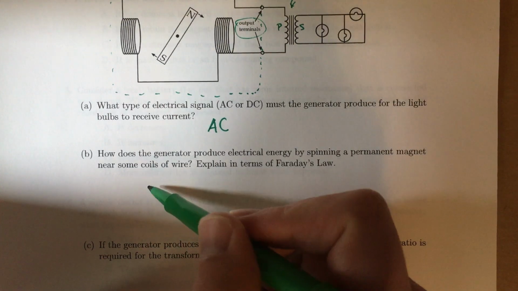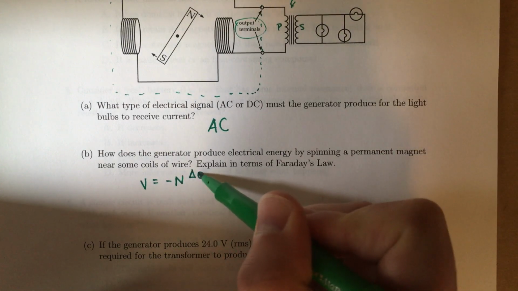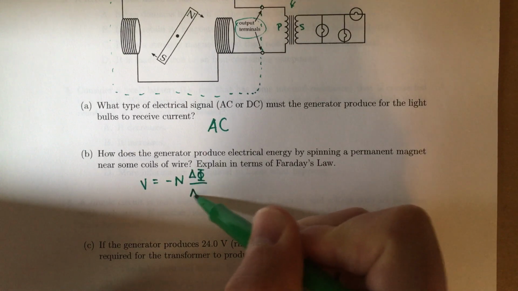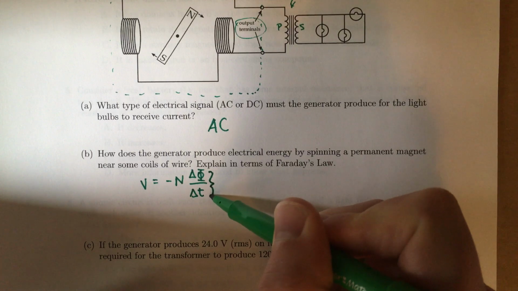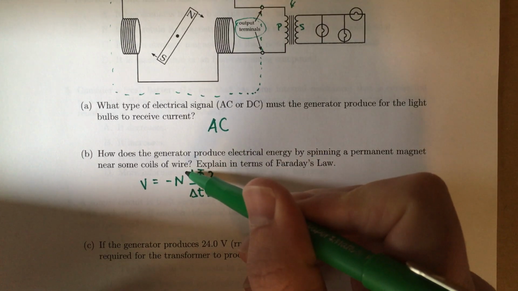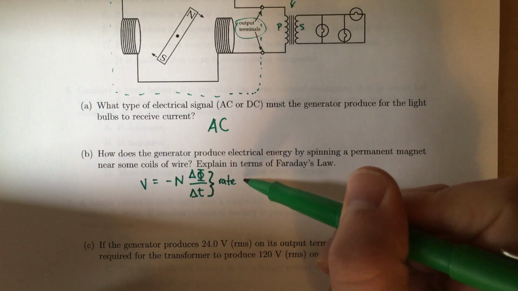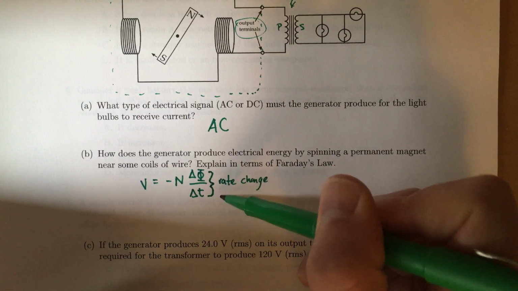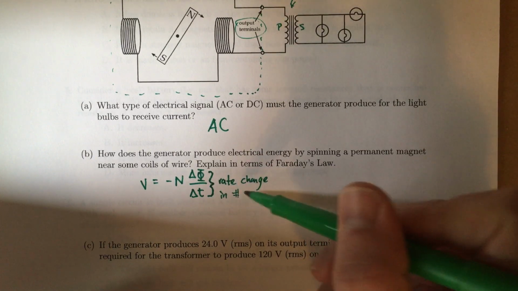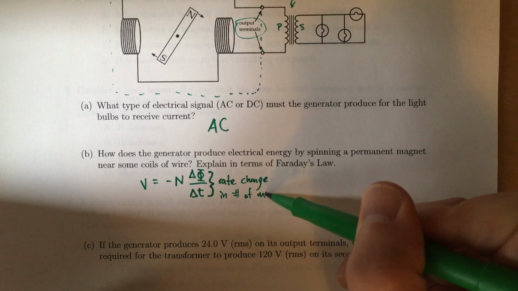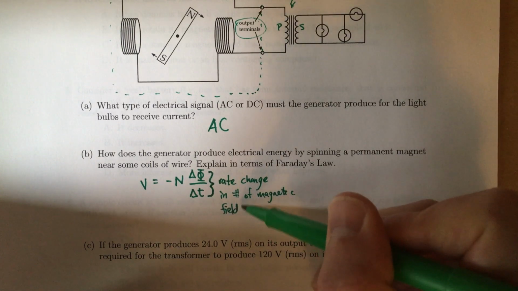But here is Faraday's law, the form that we've been using. And remember that this part is the rate of change in magnetic flux, or as we've been saying it, the number of magnetic field lines.